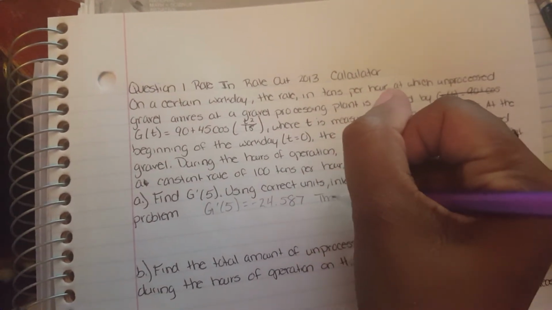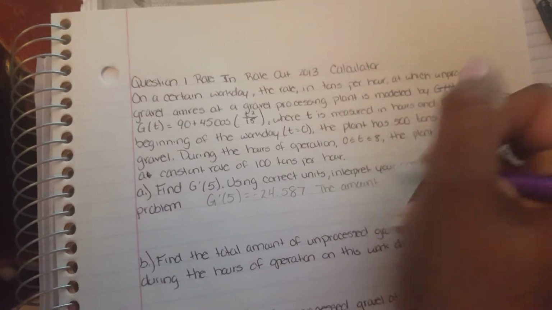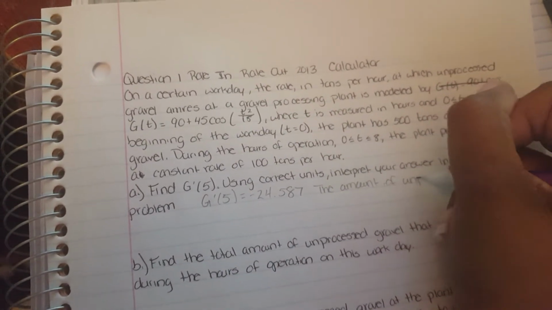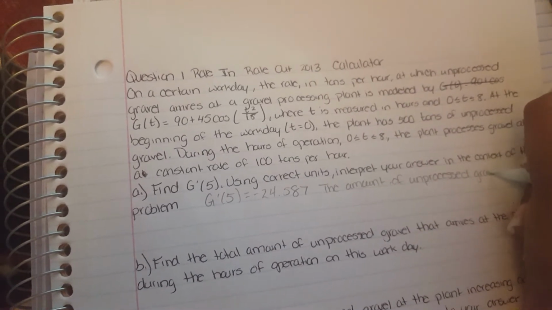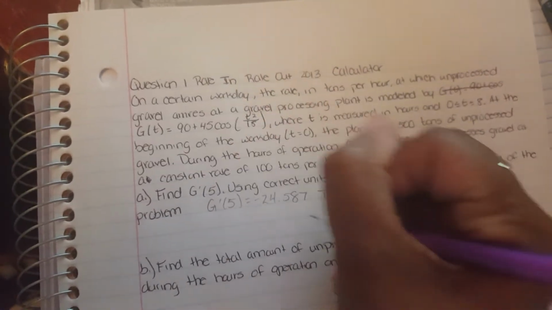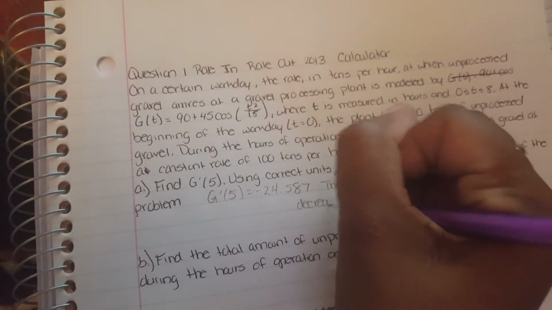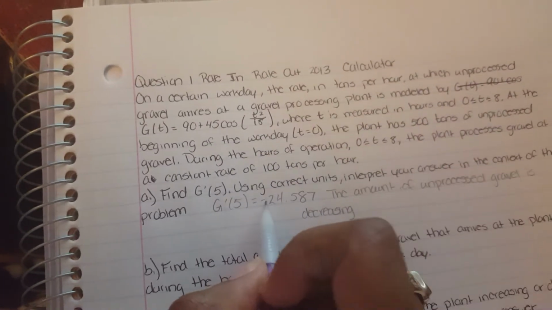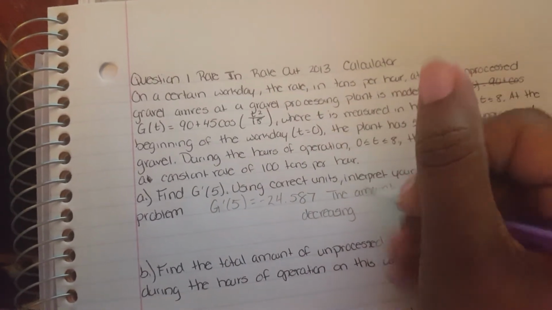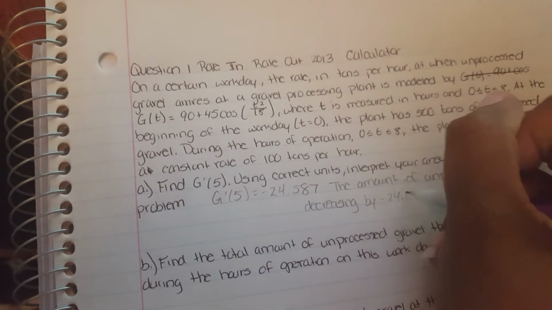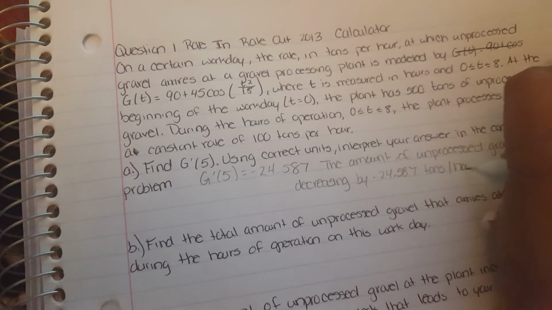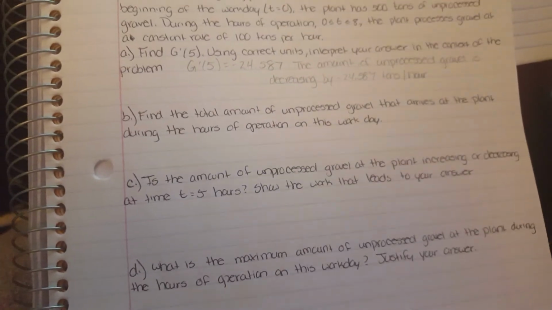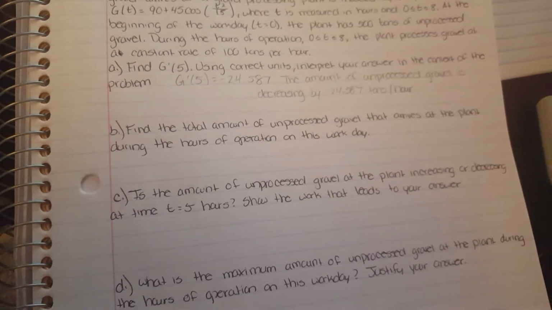So the amount of unprocessed gravel is decreasing, since our value here turns out to be negative, by 24.587 tons per hour.